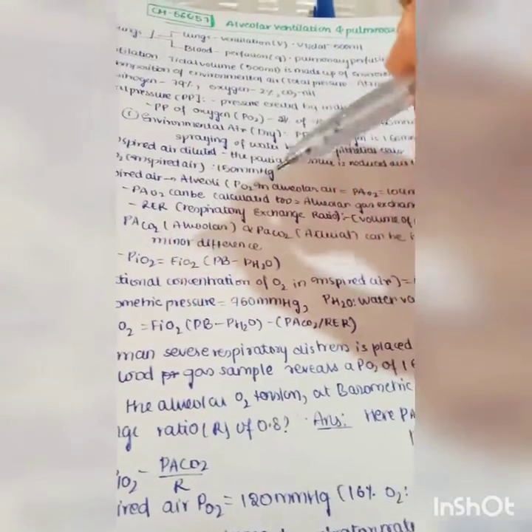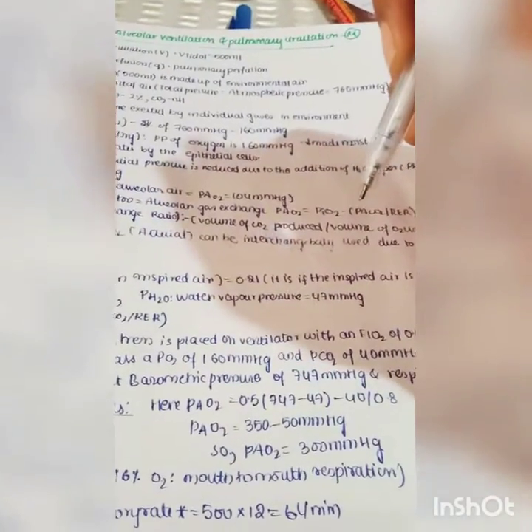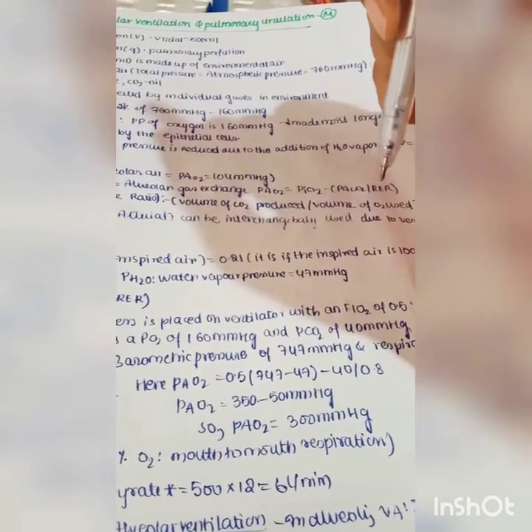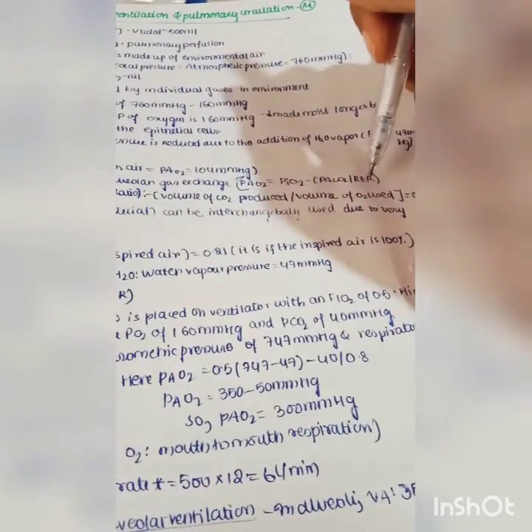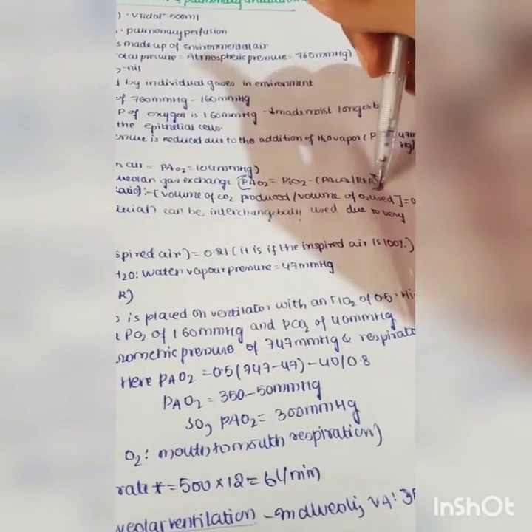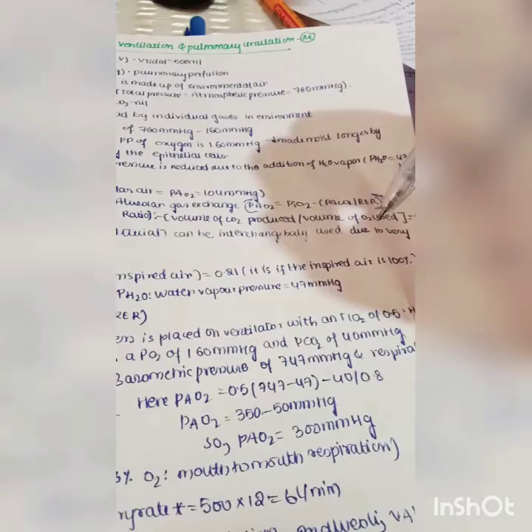So PAO2 can be calculated for alveolar gas exchange. PAO2 is equal to PiO2 minus PaCO2 divided by the respiratory exchange ratio. This is a very important formula we need to use. PAO2 is equal to PiO2 minus PaCO2 divided by RER. RER is the respiratory exchange ratio, that is the volume of carbon dioxide produced divided by the volume of oxygen used, and that gives you 0.8.